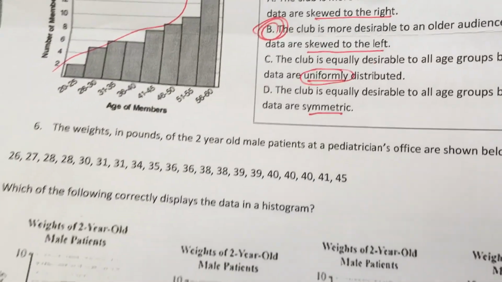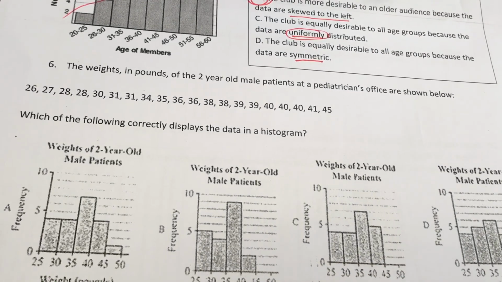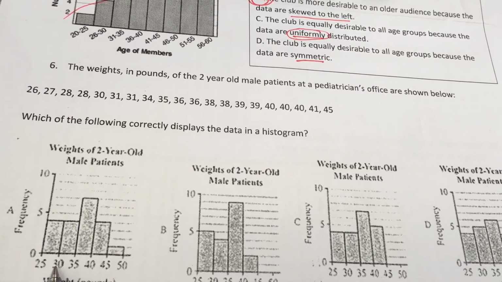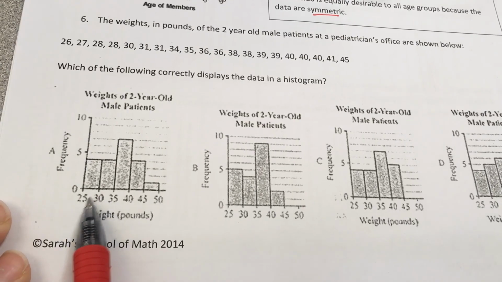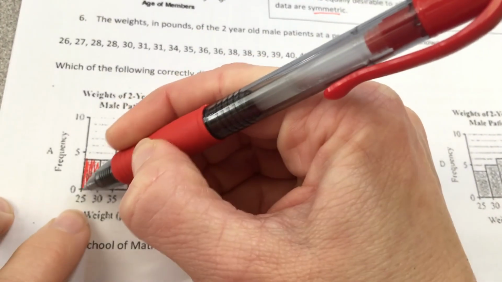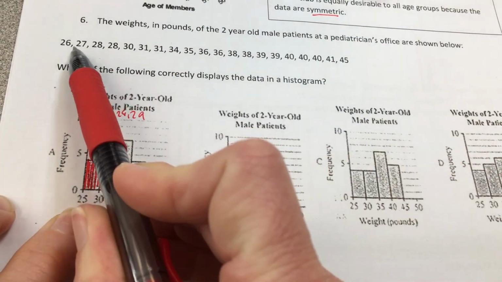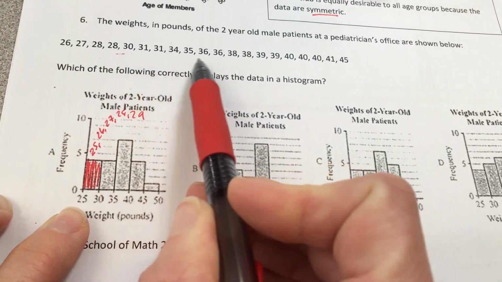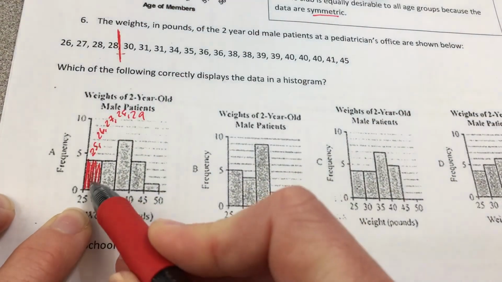All right, number 6, the weights in pounds of the 2-year-old male patients at a pediatrician's office are shown below. Which of the following correctly displays the data in a histogram? Okay? If you look at the bottom, 25 to 30, but we're actually only doing 25, 26, 27, 28, 29. We're not gonna actually put the person who weighs 30 in here, okay? So how many people weigh 25, 26, 27, 28, or 29? 4, okay? And does this bar go up to 4?